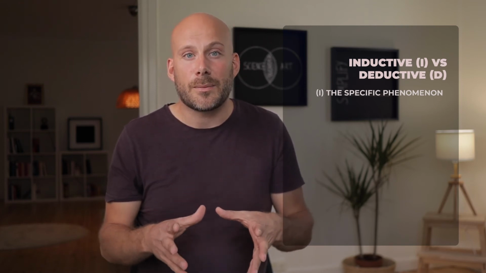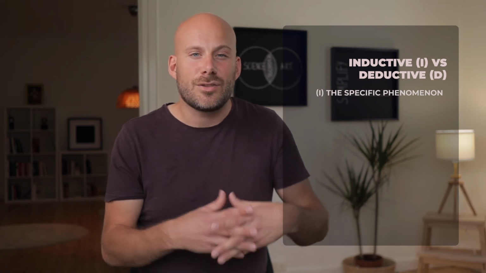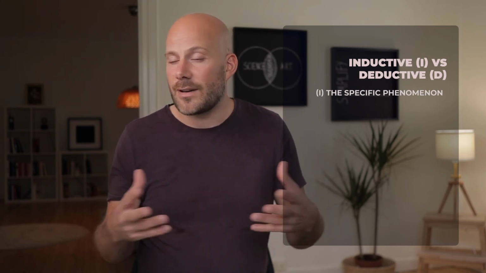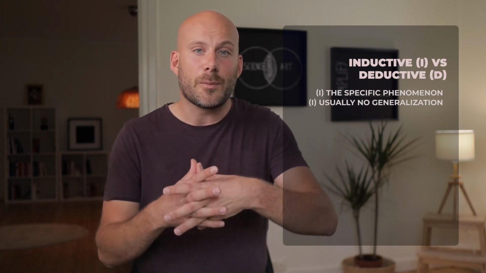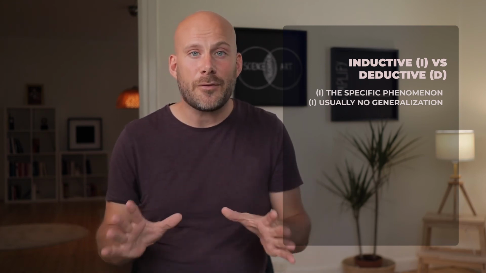A researcher working with the inductive method is usually not so concerned with generalization. The researcher is not interested in whether or not the theory can be applied to more phenomena than what she is studying. The main focus is on building new concepts and relationships between concepts that capture the essential in the phenomenon being studied.